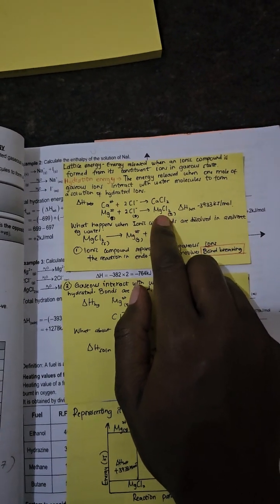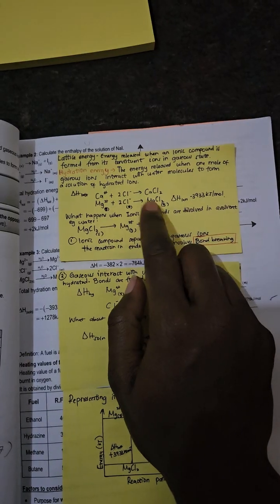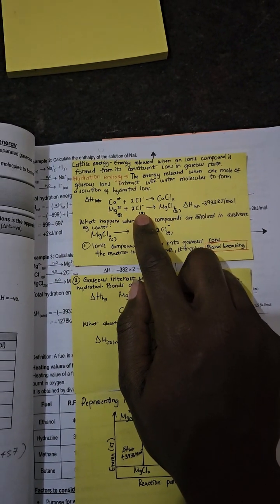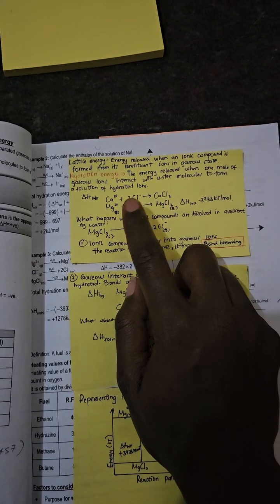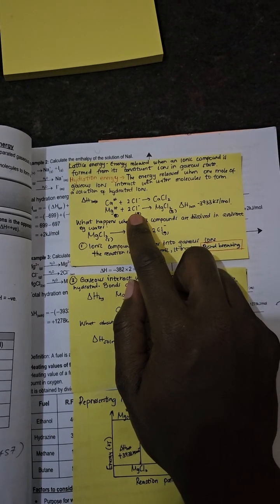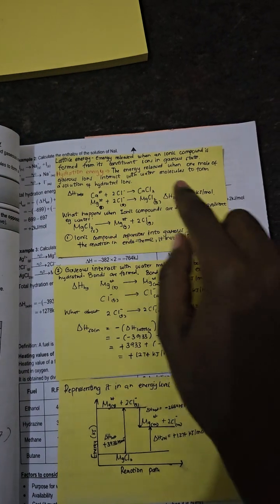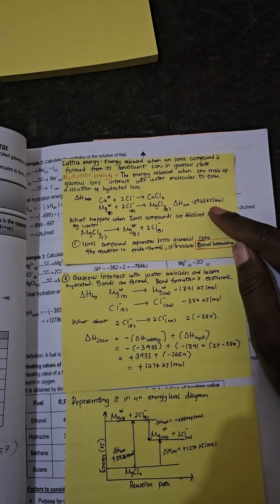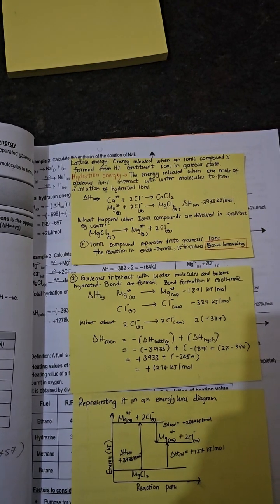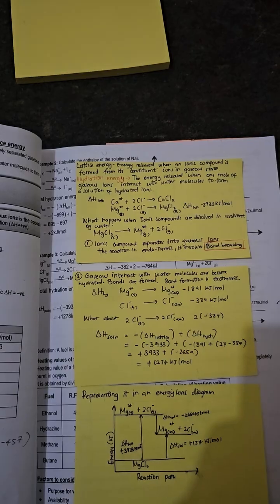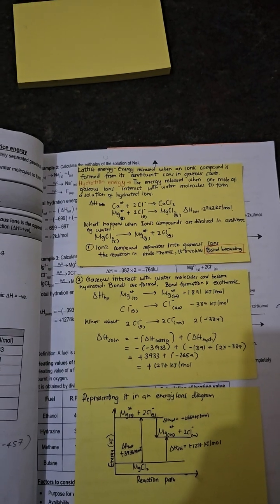Another example is magnesium chloride. It is formed when magnesium ions combine with 2 chloride ions, and when they do so, this is bond formation. Bond formation is an exothermic process. There is some heat or energy that is released. That is what is called lattice energy: the energy released when an ionic compound is formed from its constituent ions in the gaseous state.